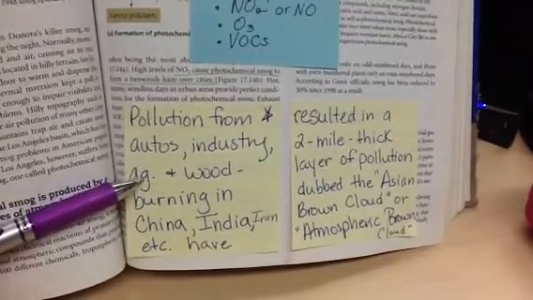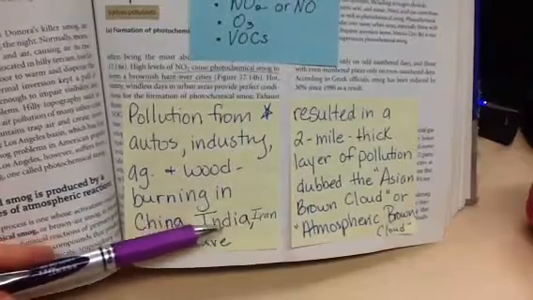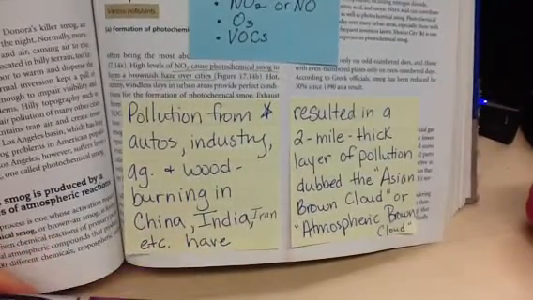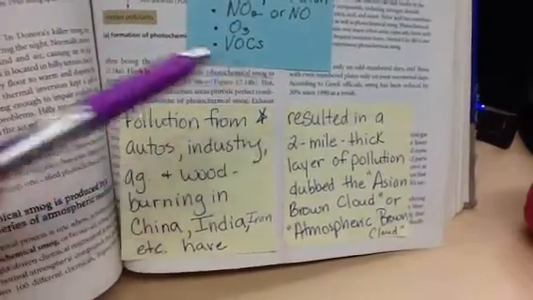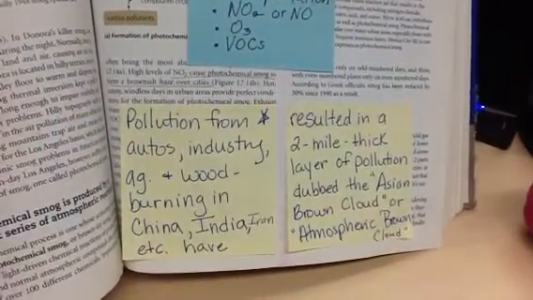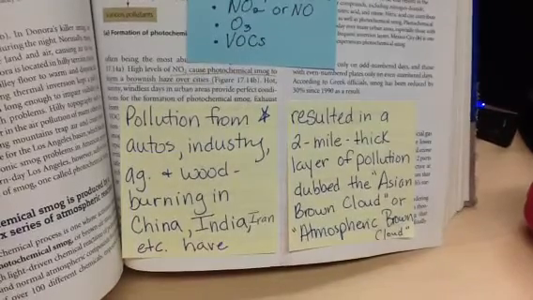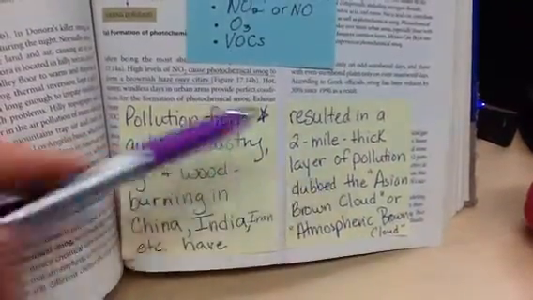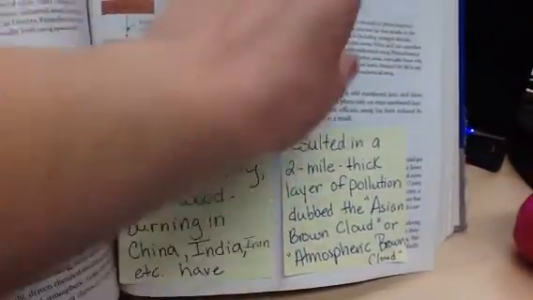Agriculture and wood burning. In a lot of these places, they still burn wood for cooking or for heating. And we have this 2-mile thick layer of pollution that has been nicknamed the Asian brown cloud or the atmospheric brown cloud. And this is a new term since your book was printed, but it's an important term to know.